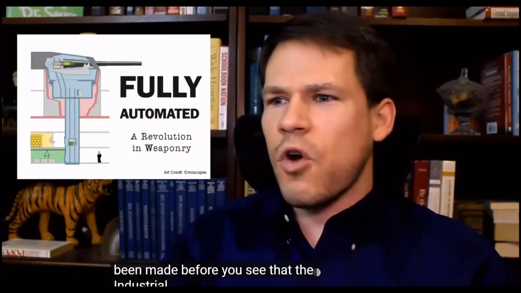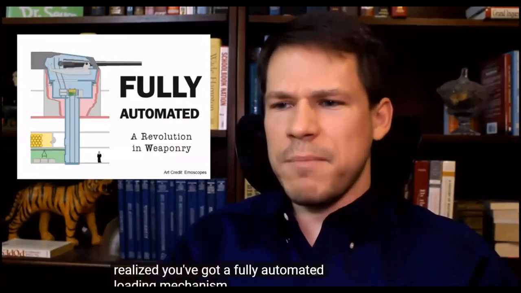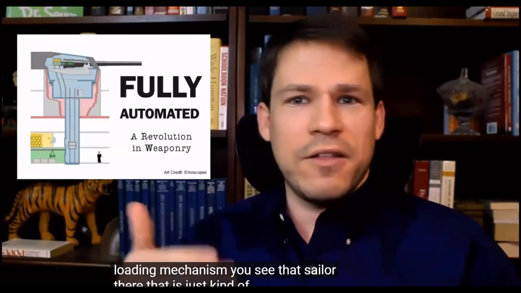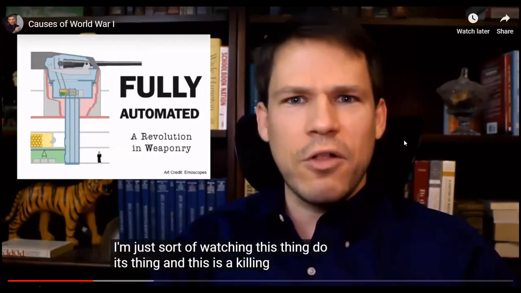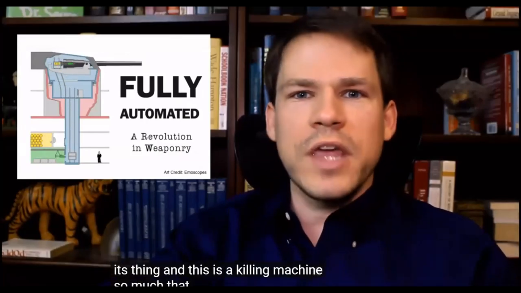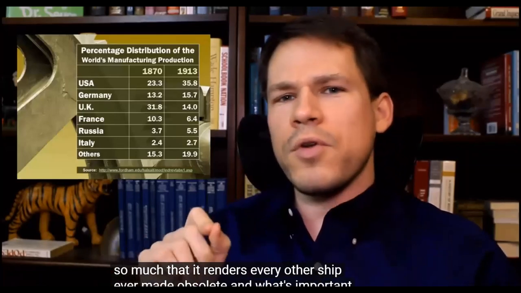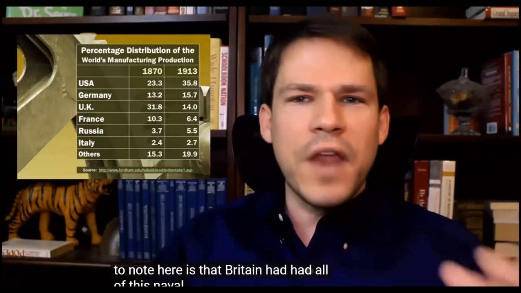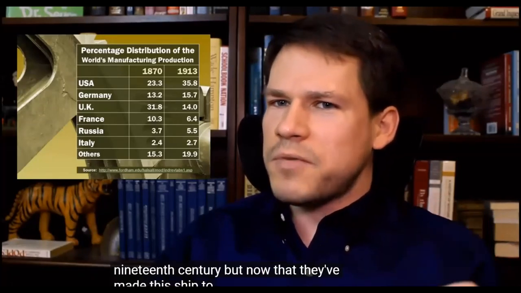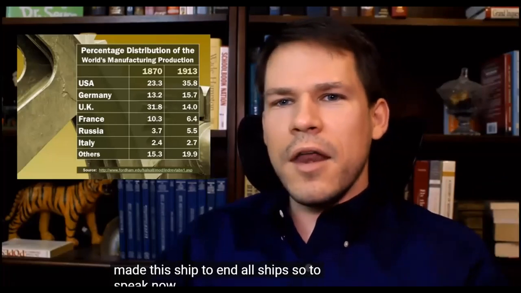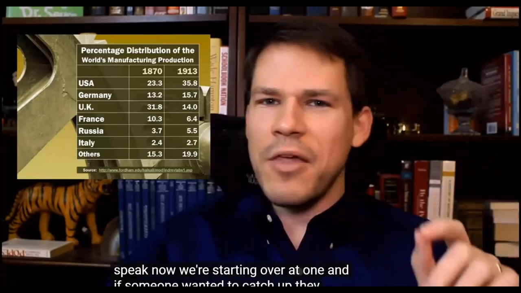You see that the Industrial Revolution has been fully realized. You've got a fully automated loading mechanism. You see that sailor there that is just kind of like, all right, I'm just sort of watching this thing do its thing. And this is a killing machine. So much that it renders every other ship ever made obsolete. And what's important to note here is that Britain had had all of this naval superiority in the 19th century, but now that they've made this ship to end all ships, so to speak, now we're starting over at one. And if someone wanted to catch up, they could.